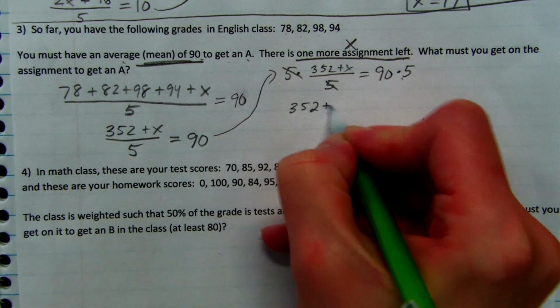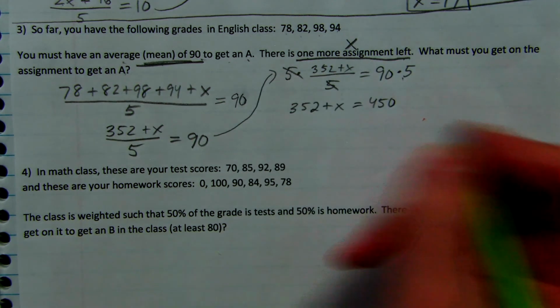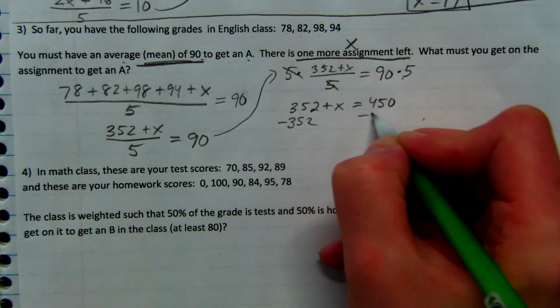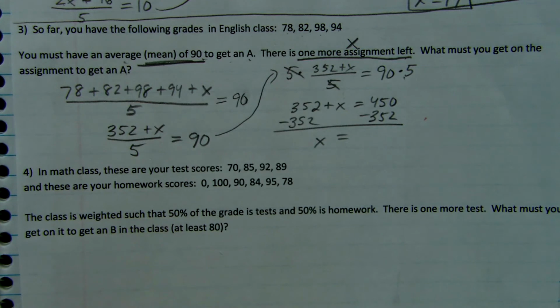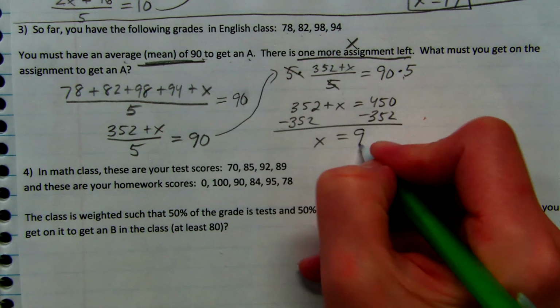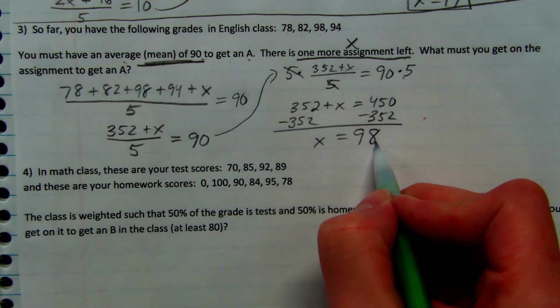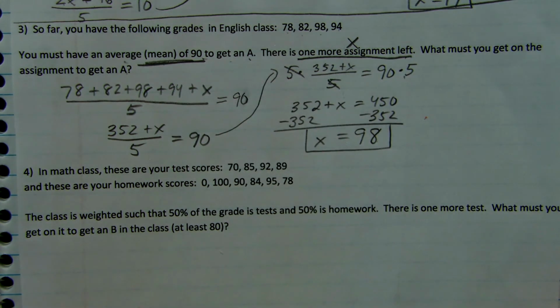So 352 plus x equals 450. Then we subtract 352. I think we get 98. Let's see. 450 minus 352. I was right. So you have to get a 98 on your last assignment if you want an A, or more. Make sense?